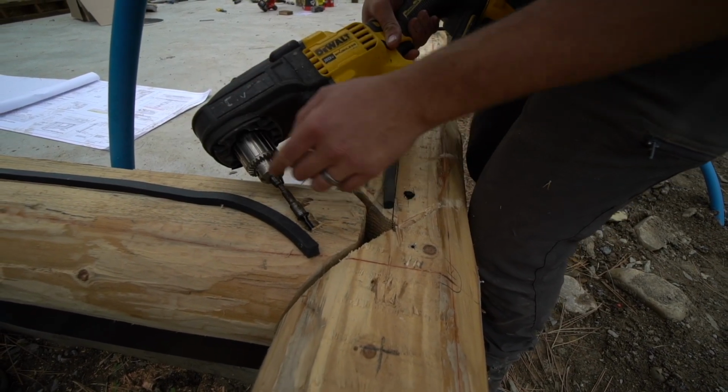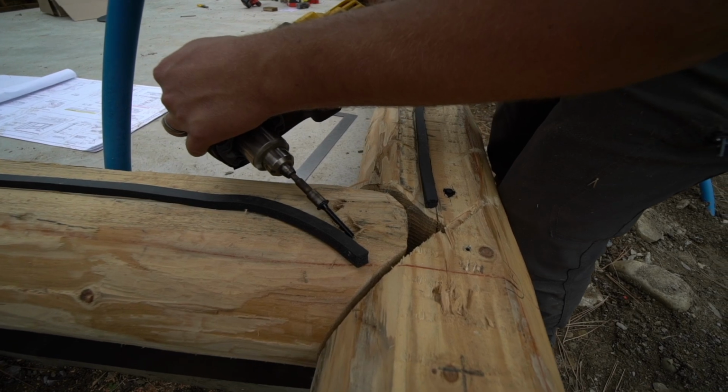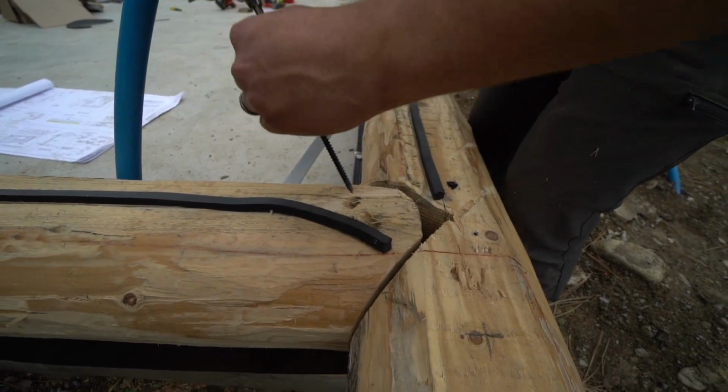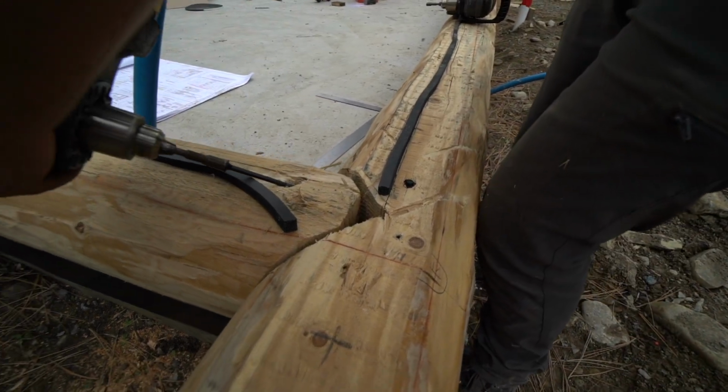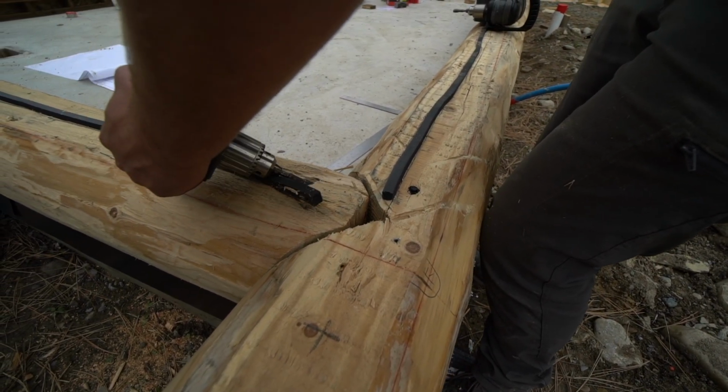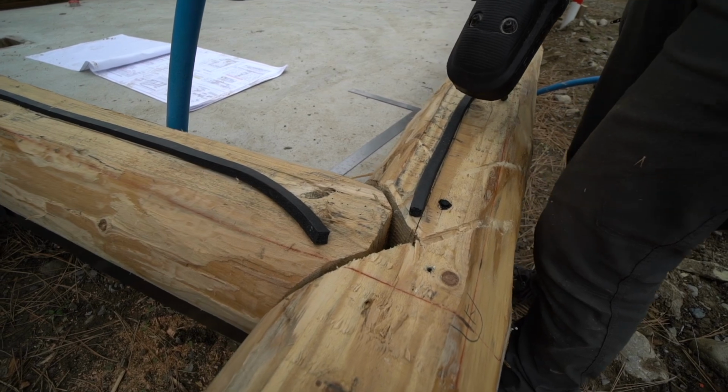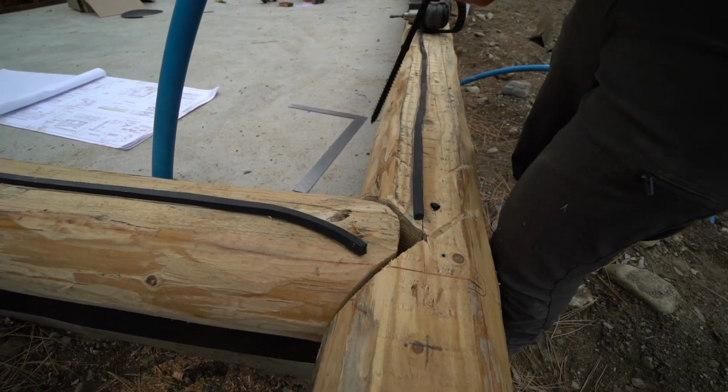Be really careful with these screws, they're prone to stripping. So I'm going to come into this side first, at a little bit of an angle, and I'll put one on this side as well at the same time.